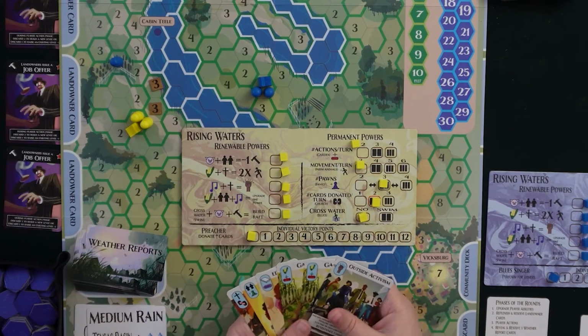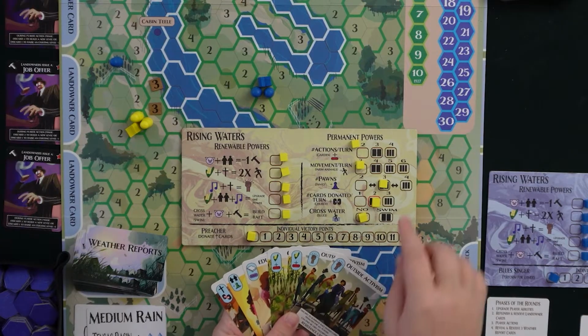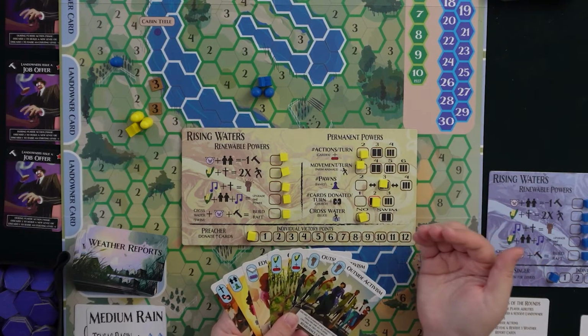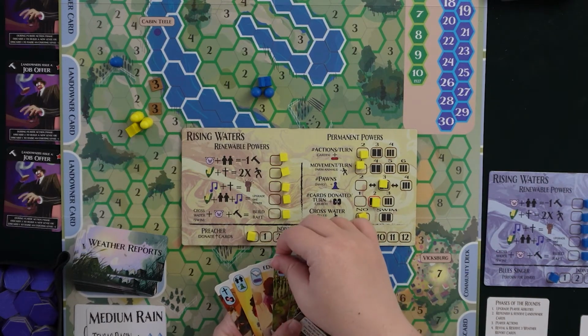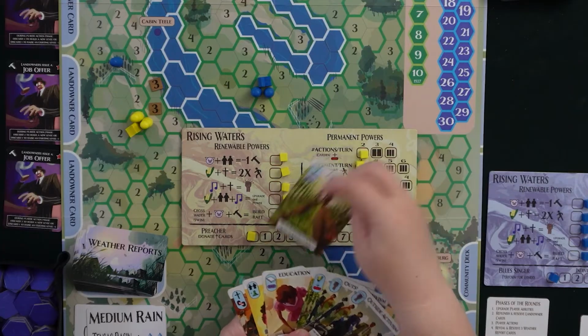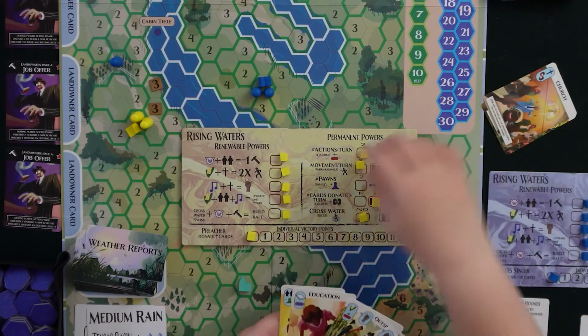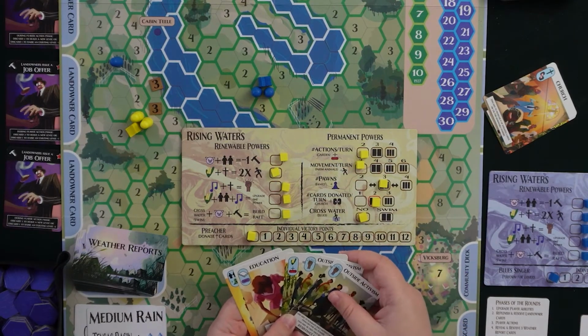So let's say I want to do something a little bit different. I could spend both of my garden cards to increase my actions per turn, which would be nice. But just to show off something different, let's say that I want to get a renewable power instead. I could spend 1 of my garden cards and my church card to activate my extra movement power.